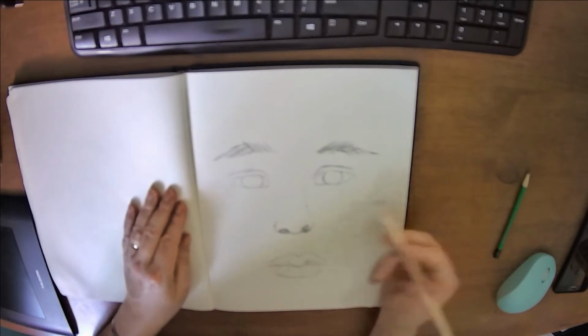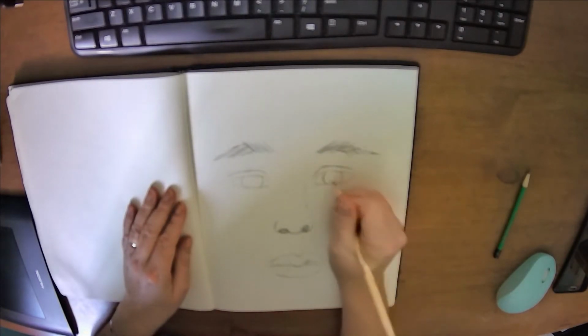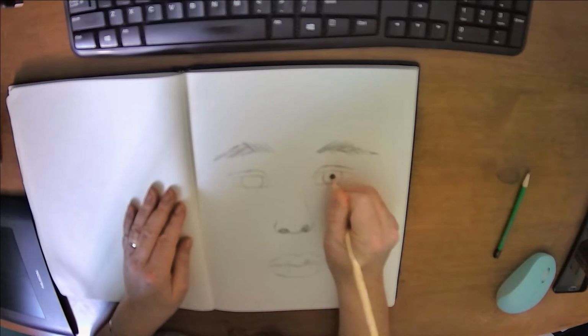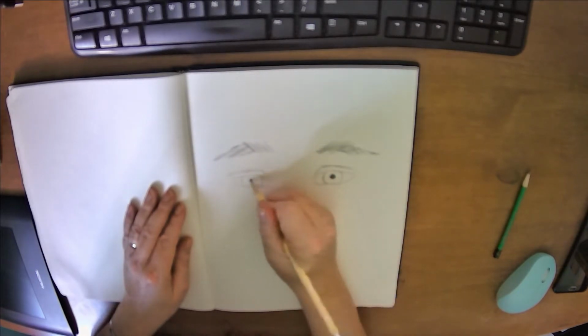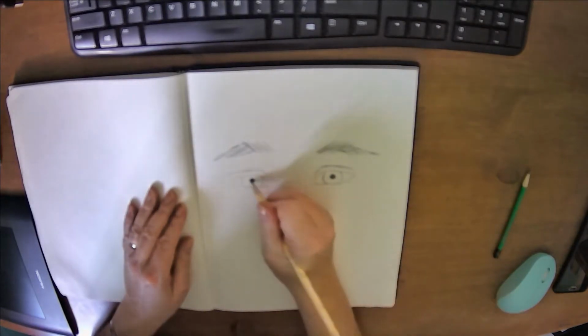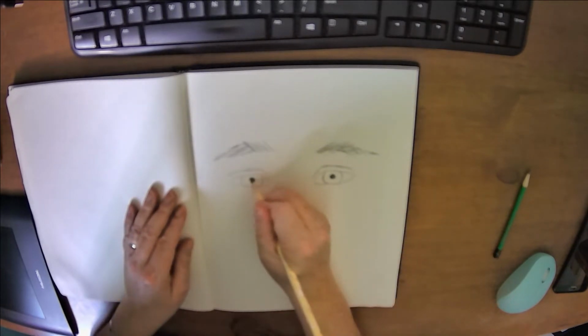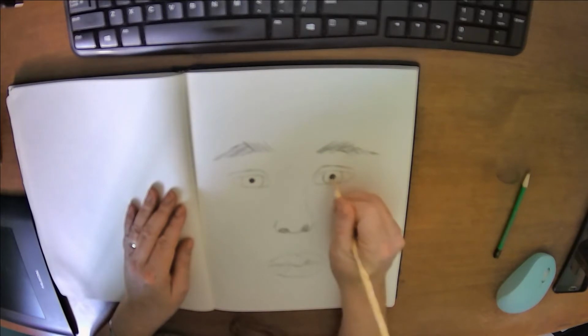So once you've got that, what about inside the eyes? We have a pupil. The pupil's the black part. Don't make it too small. Don't make it too big. Did you know that the pupil changes sizes depending on how much light you're in? So this is actually a little hole. It's covered with something, but it's a little hole in your eyes, and it lets light in.